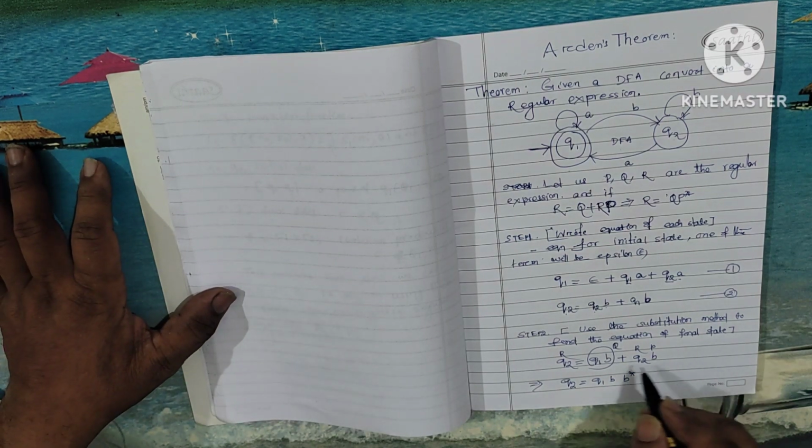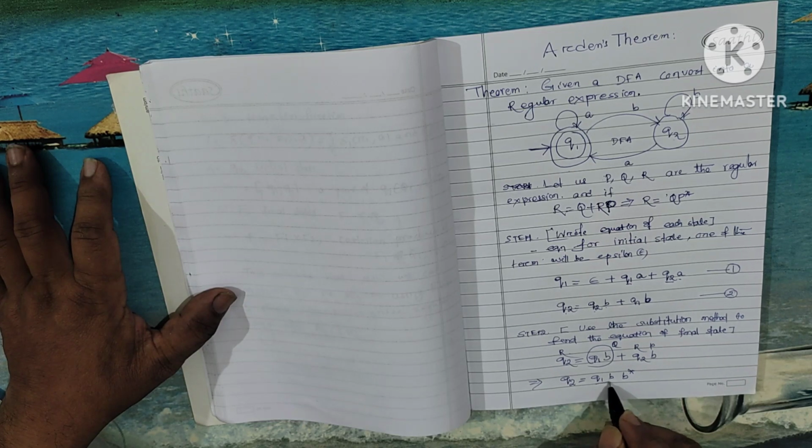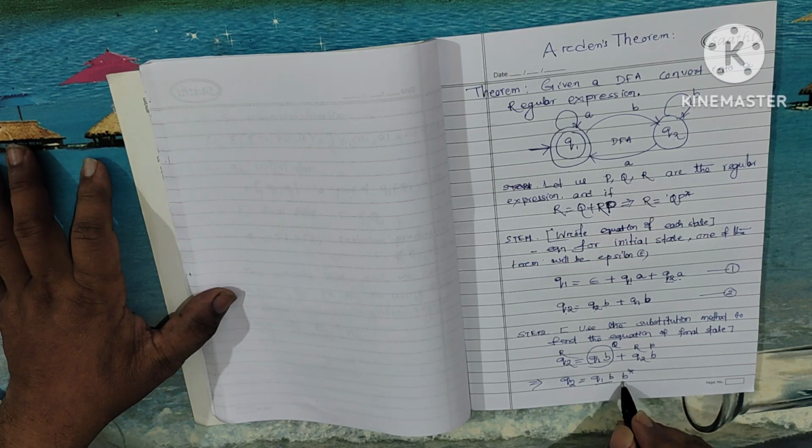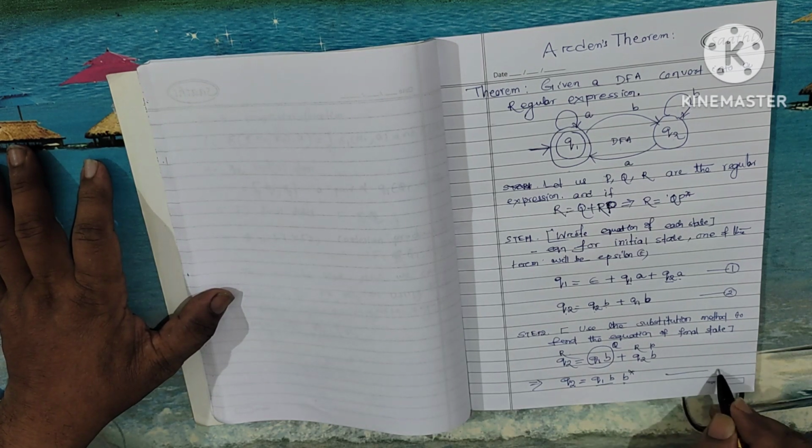So R is equal to QP star. This is the Q and this is the P with star. So this is equation number 3.